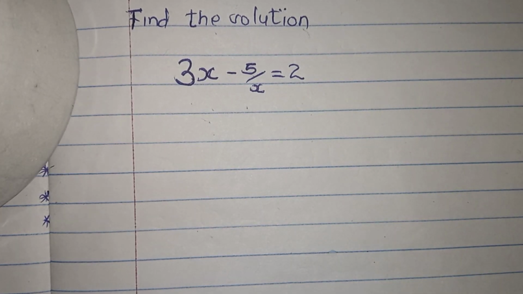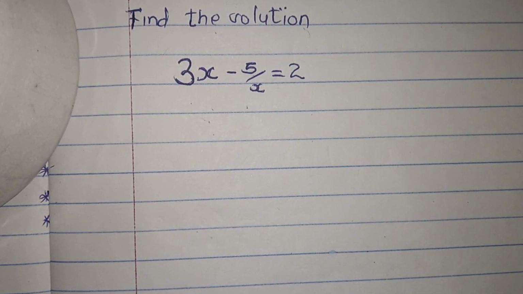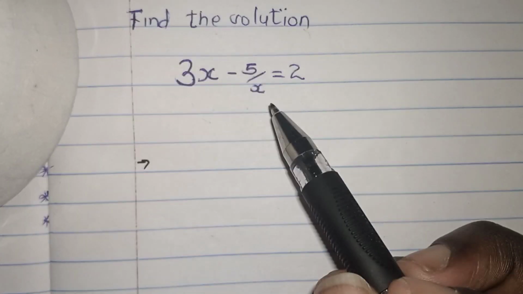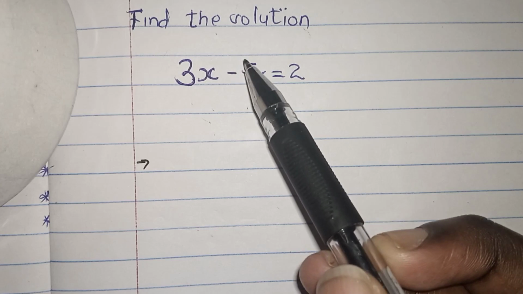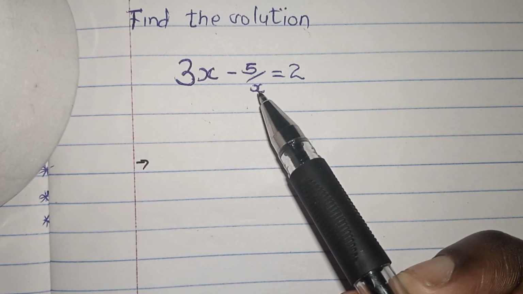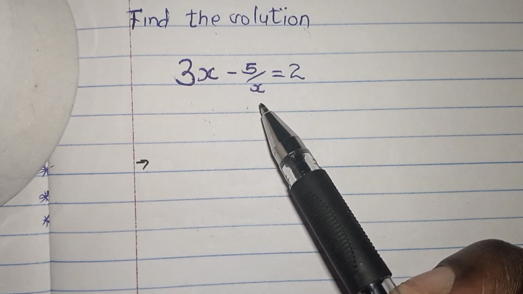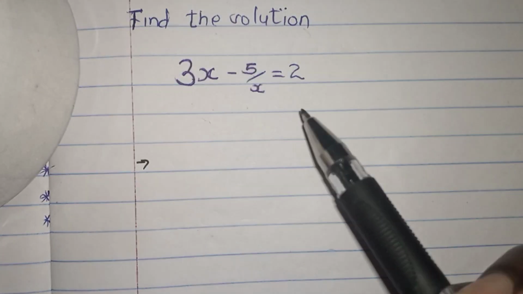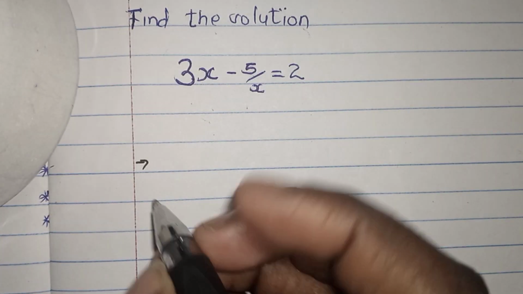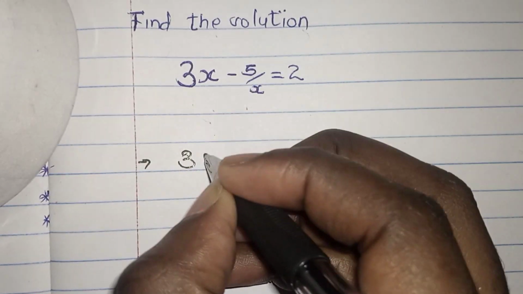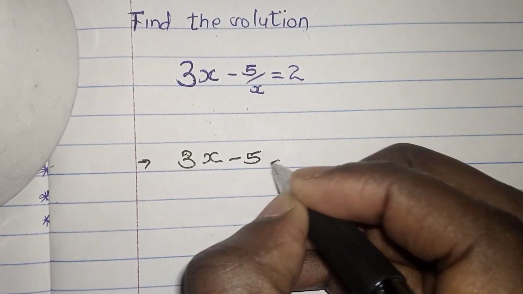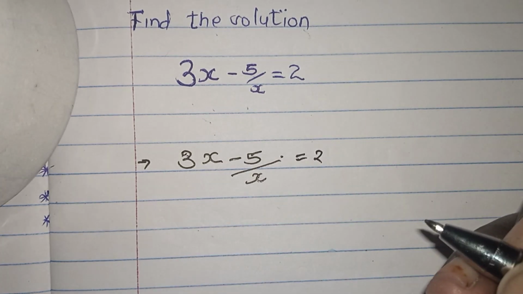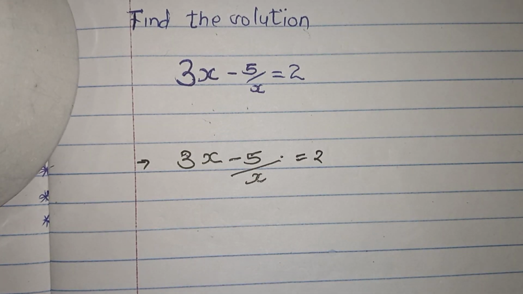So I want us to solve this equation, and the first step that I'll begin with is multiplying both sides by the LCM. You can see this one here is a fraction, and I have x down below here, my denominator. I'll multiply both sides by x. So it will be this way is equal to 2. I want to multiply both sides by x.